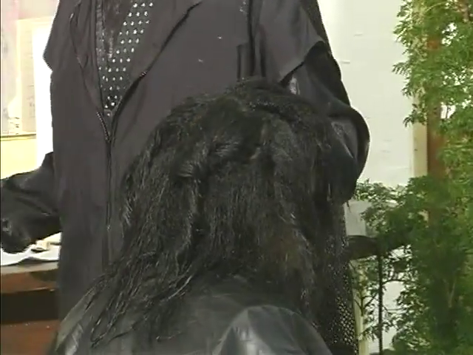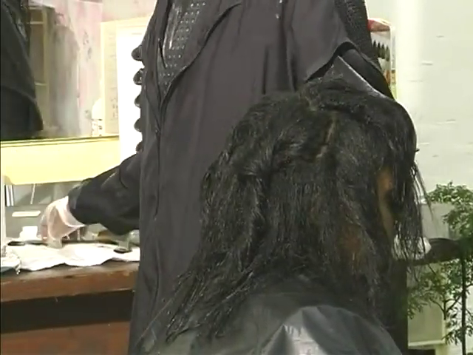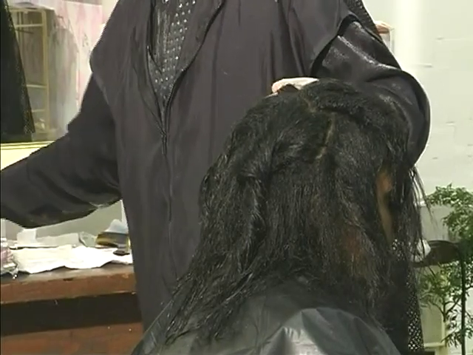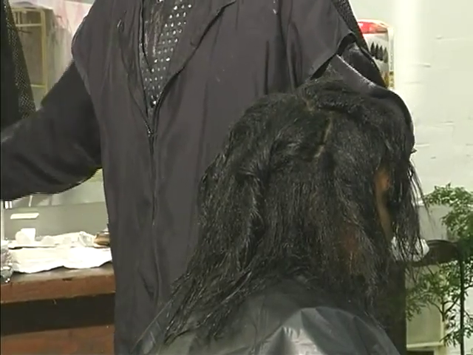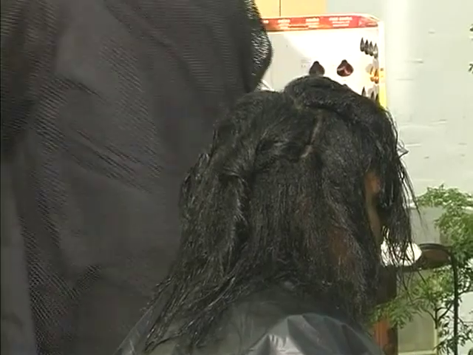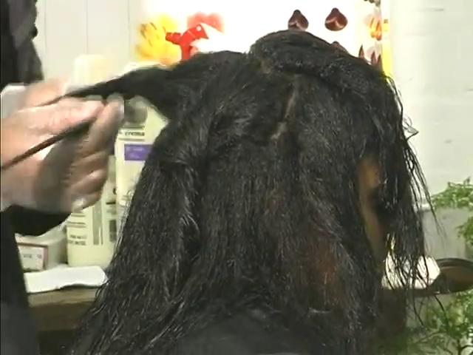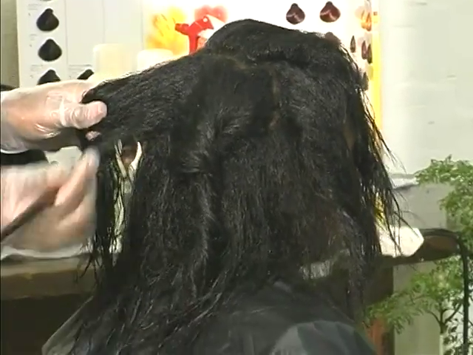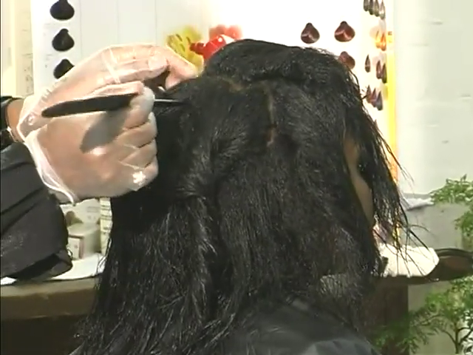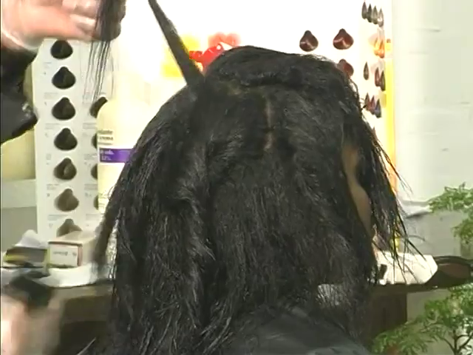And it's very simple. The whole key to doing this is the sectioning technique, as you can see as you zoom in on the head. What we're doing is just going in, and within each section, you're just going to take a 1-inch square. Just take a 1-inch square.